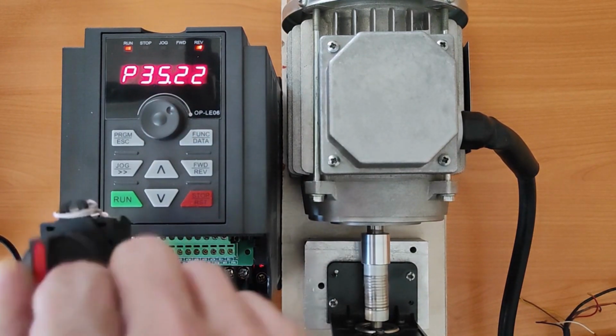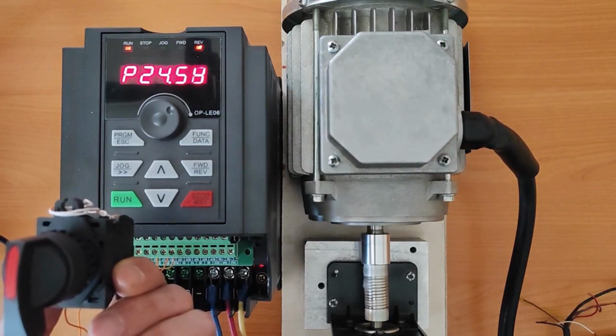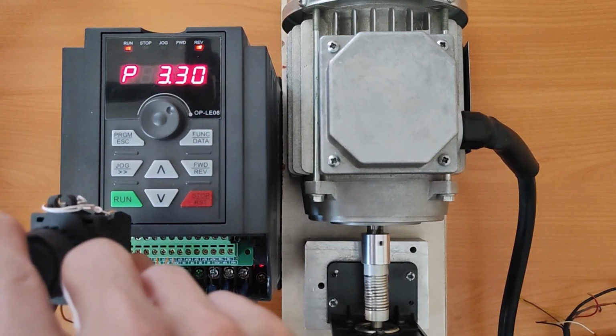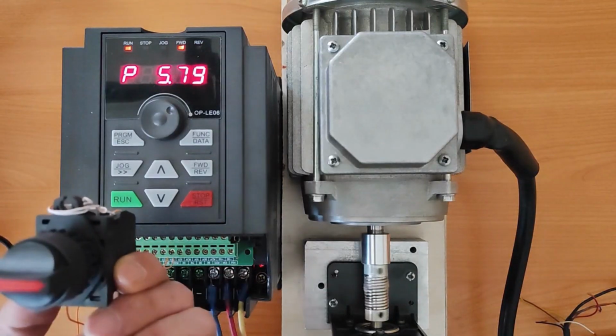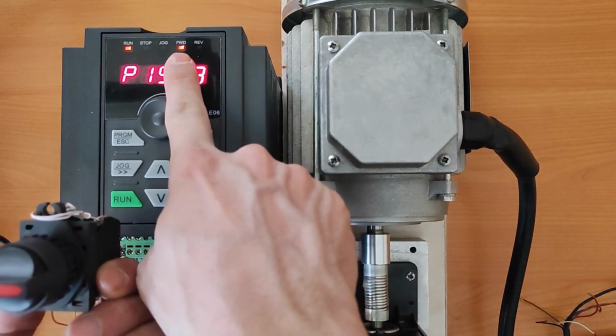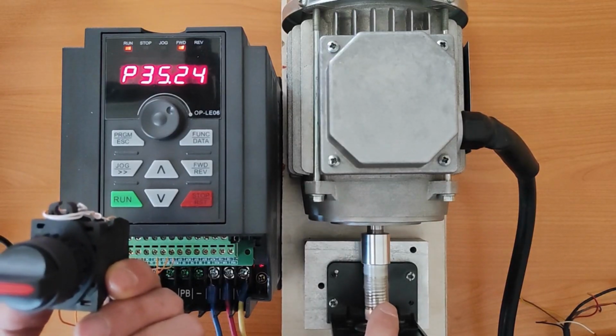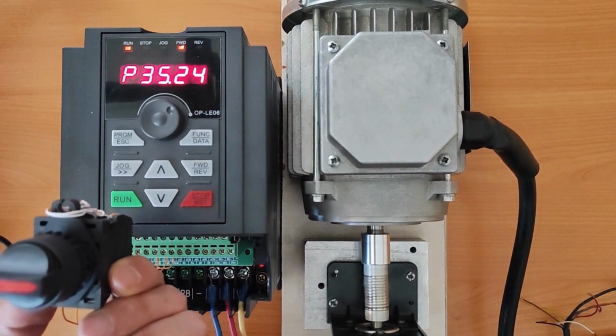I stop the inverter. Now I specifically want it to start in the forward direction. So I will start it in the forward direction. You can see that the inverter started in the forward direction, it's running, and the rotation direction of the electric motor has changed.